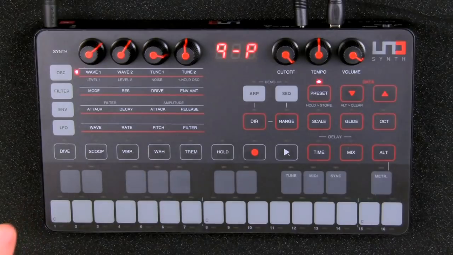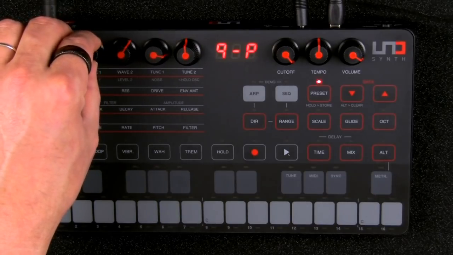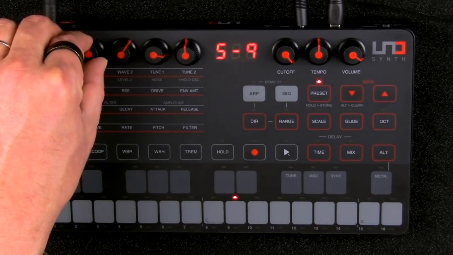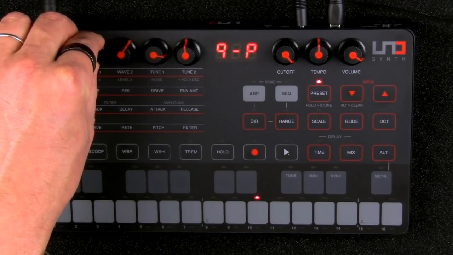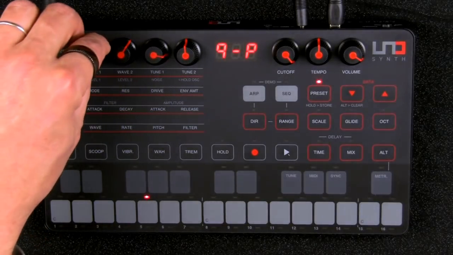So you can do your own pulse width modulation. I don't think we have that functionality on the synthesizer, but you are capable of doing it manually with your hand if you'd like. And it sounds really good doing it.